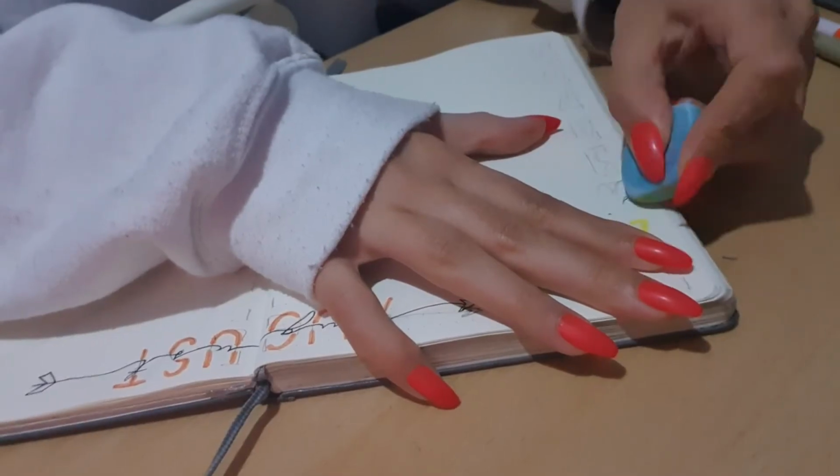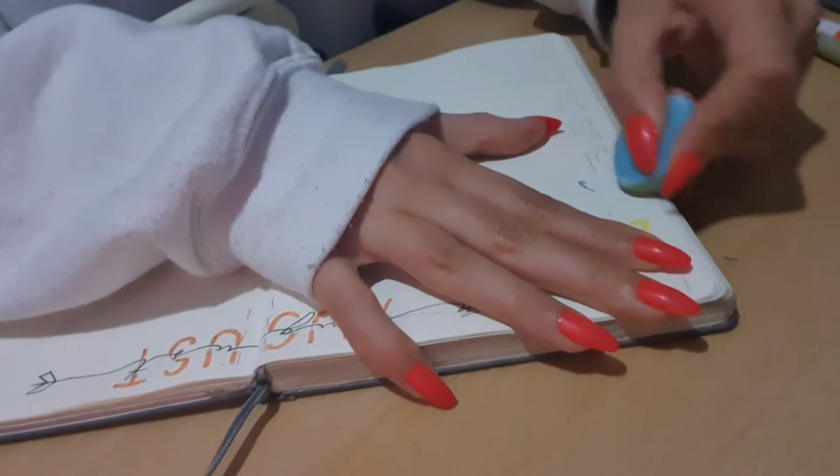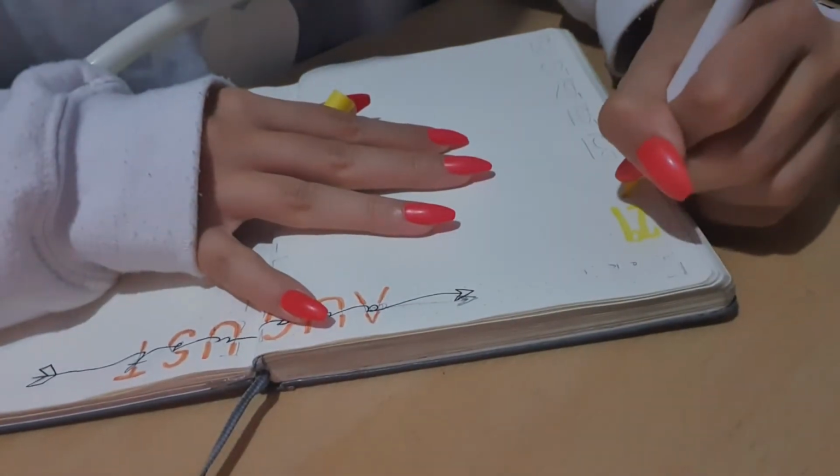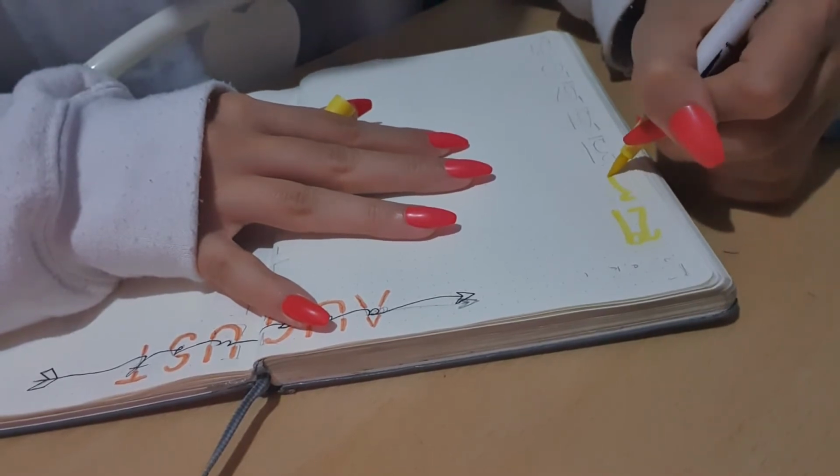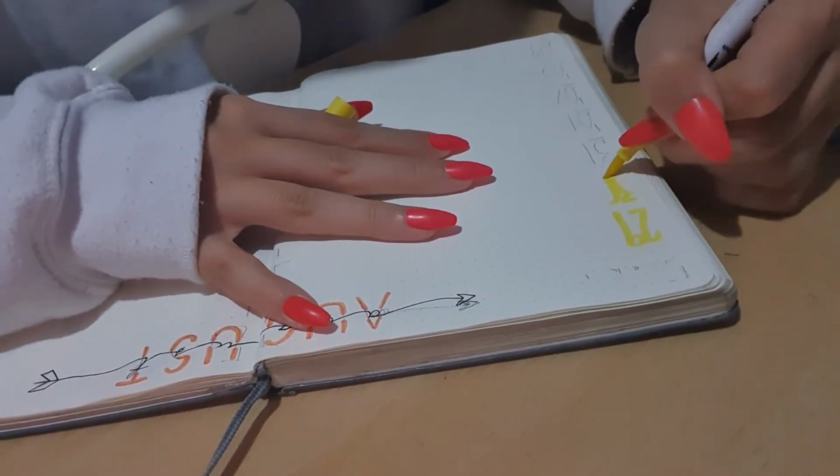Now I've just grabbed the orange fine tip pen and I'm drawing in the letters of the days that correspond to the numbers. So I've gone M T W T F S S.